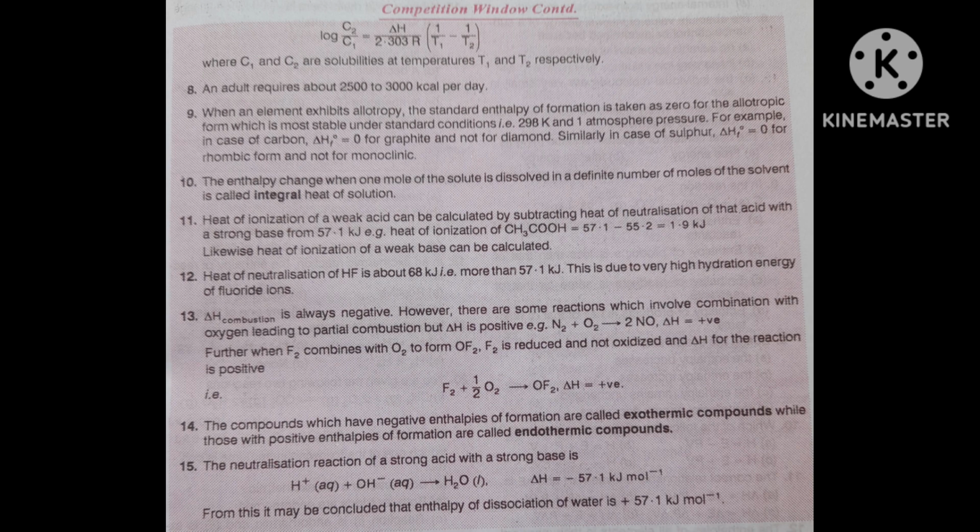When an element exhibits allotropy, the standard enthalpy of formation is taken as 0 for the allotropic form which is most stable under standard conditions, that is 298 Kelvin and 1 atmospheric pressure.